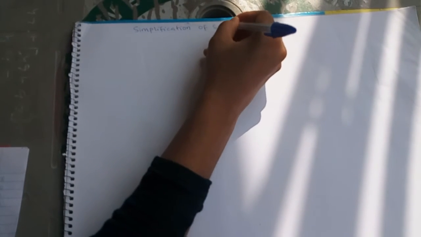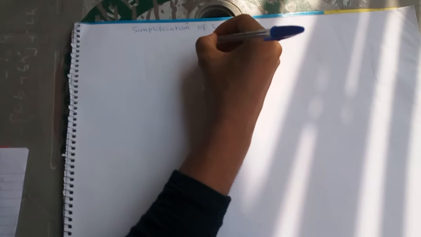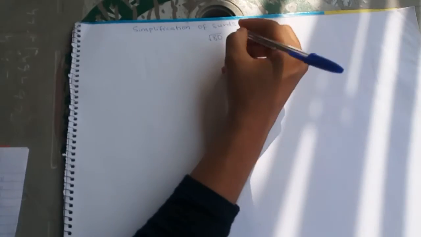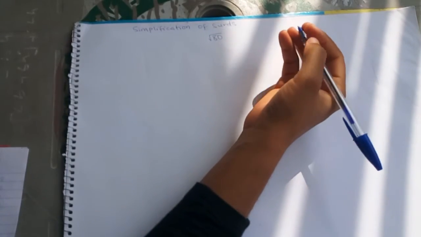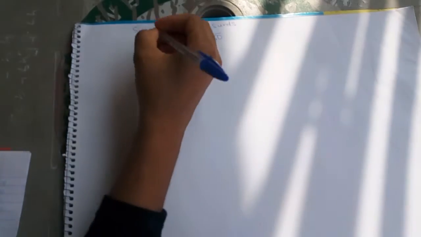So I'm going to show you the easiest way to simplify surds. As we know, surds are numbers with a square root sign that don't really have a square root. For example, root 80, we would have to use a calculator to find the square root of this. Now we can simplify this surd with this easy process.